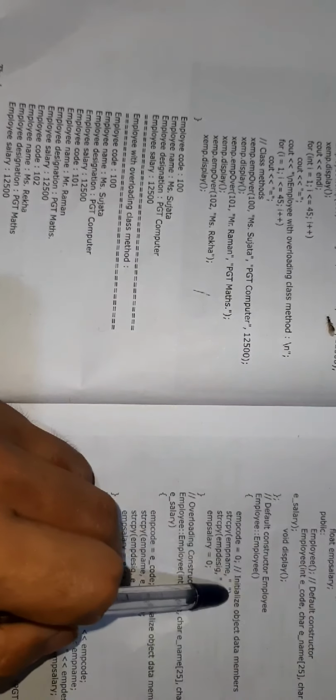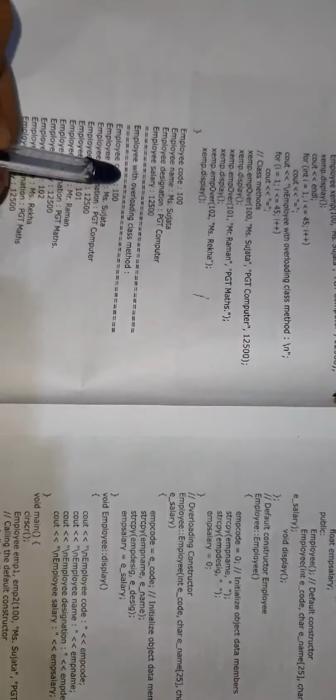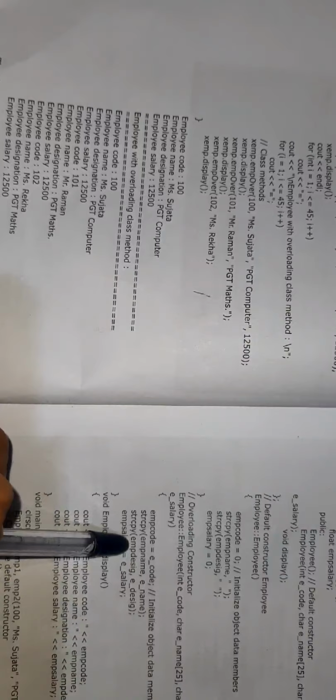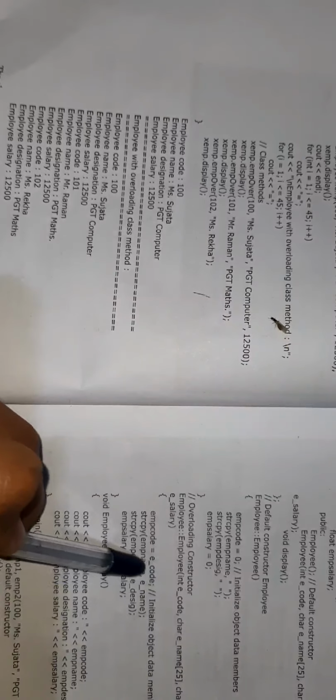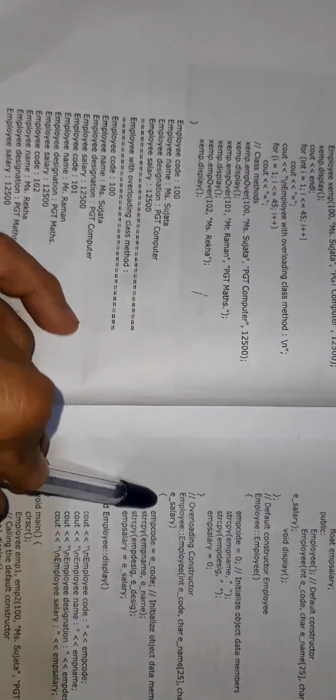So the default values will be assigned, which like I said is 0 for integer, real or double types, and null strings for character or strings. That value is assigned so that no incorrect information or garbage values will be printed out. We'll see that also later on.